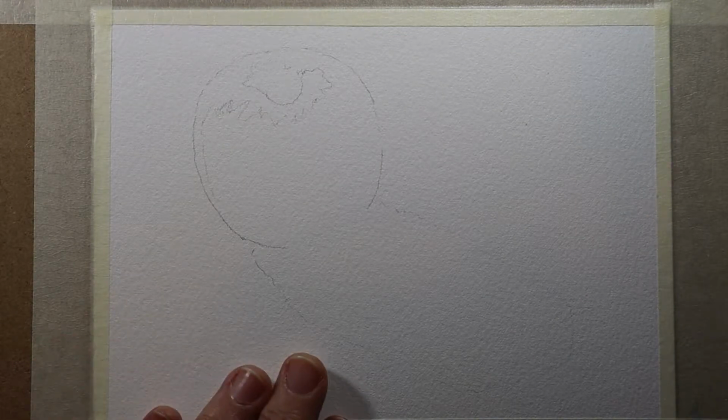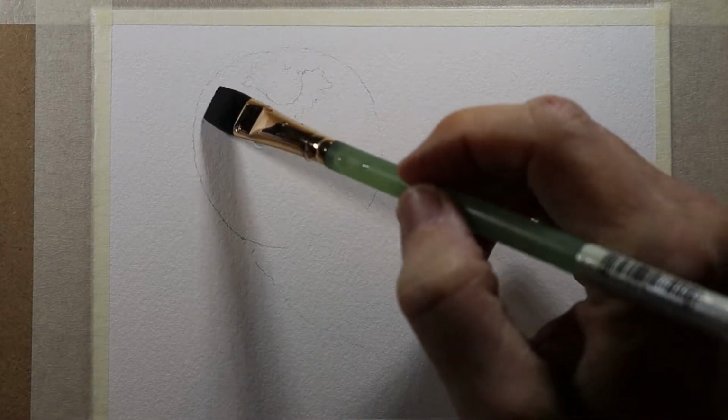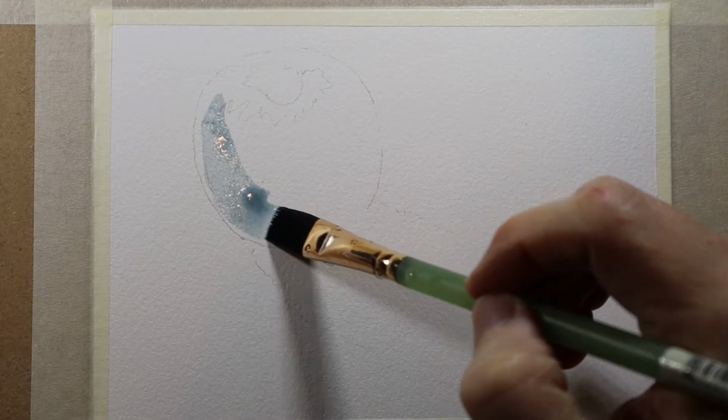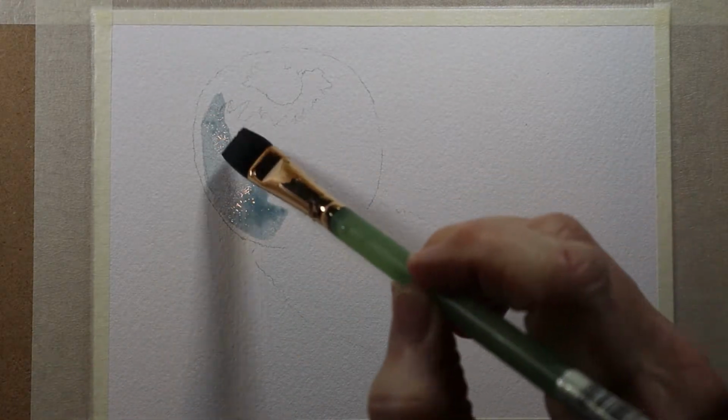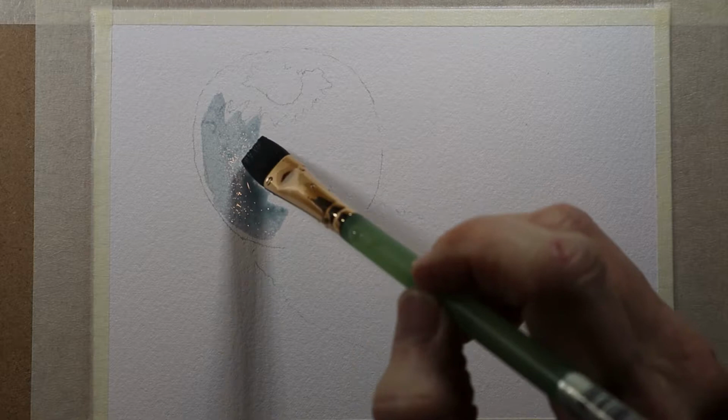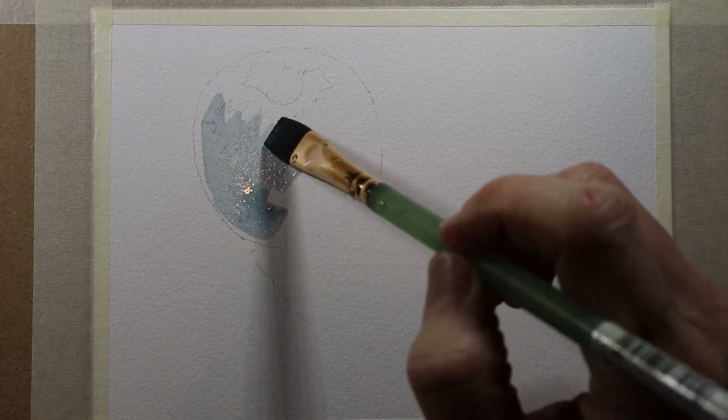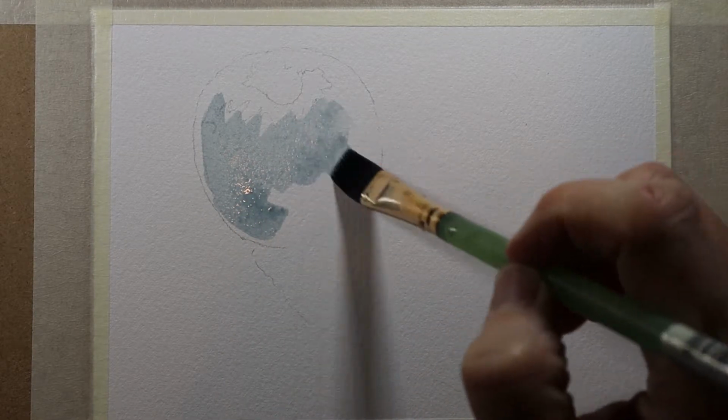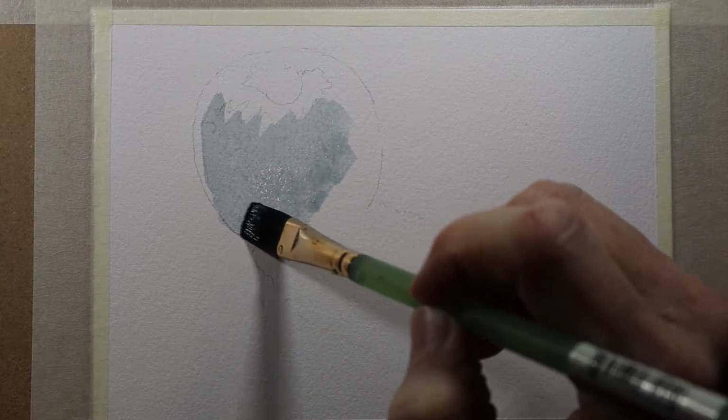I've gone ahead and made a simple pencil sketch of some of the outlines of the apple here, as you can see, just so I can guide my painting. As usual, I'm going to start with the lightest values. So on my palette, I'm going to mix a very light version of this. I'm using about a, I don't know, 3/4 inch wide paintbrush. Just a fairly large paintbrush.